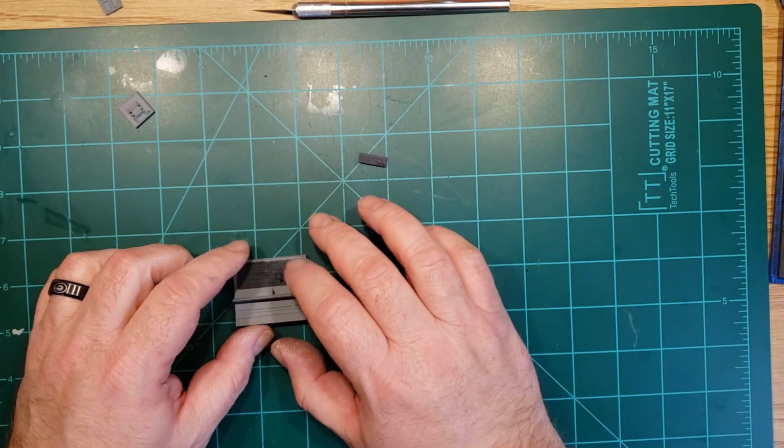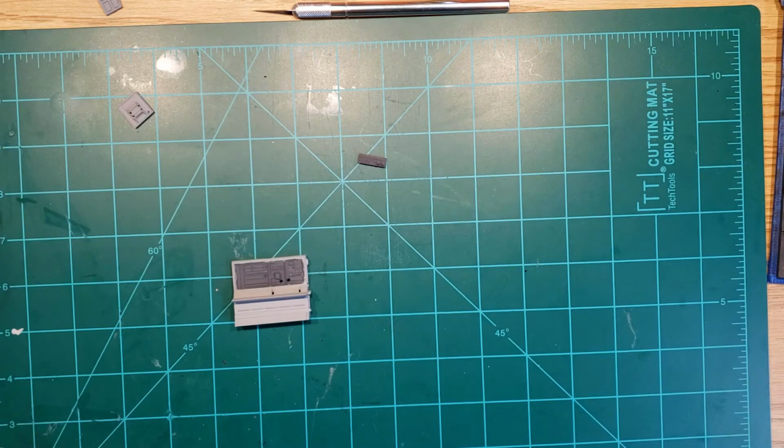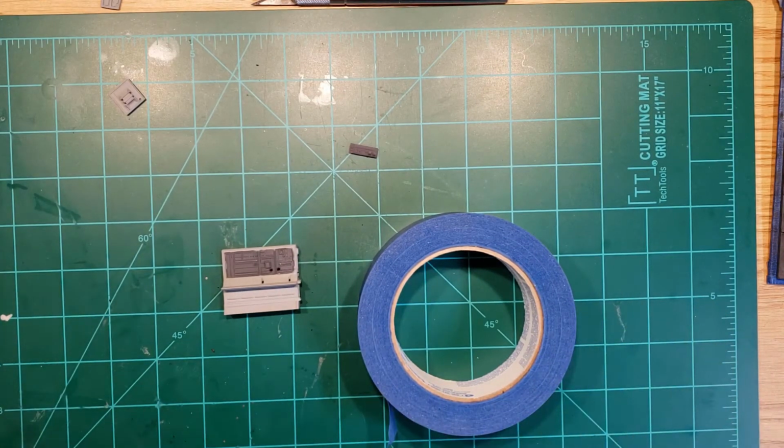So let's go ahead and get started on the masking. Probably would have been good if I had masking tape. Let me grab that. I'll be right back. Okay, here I am. I'm back.